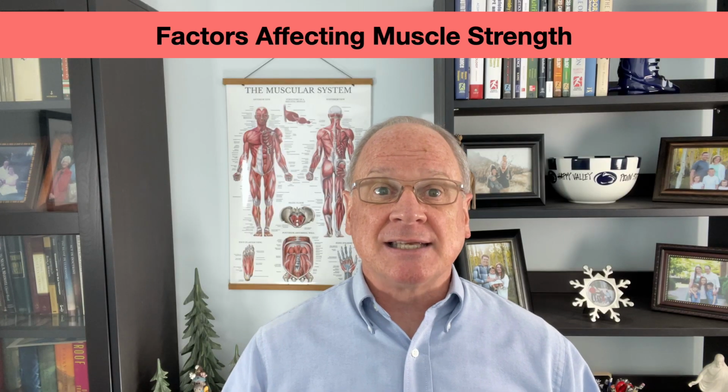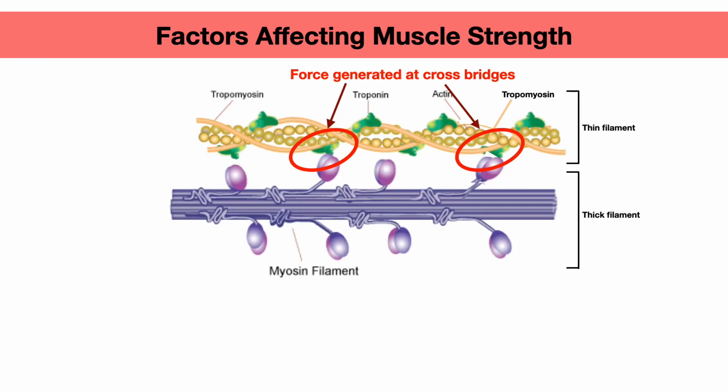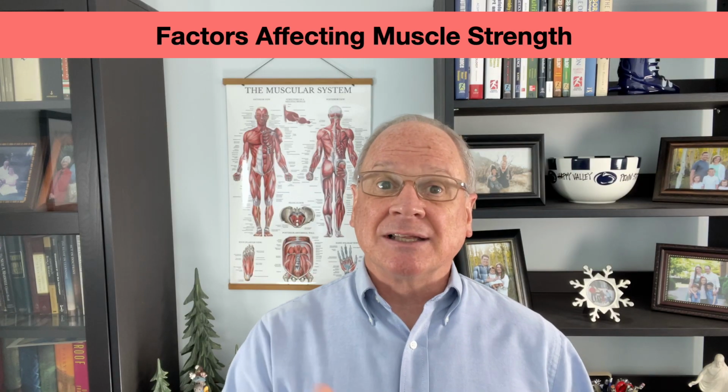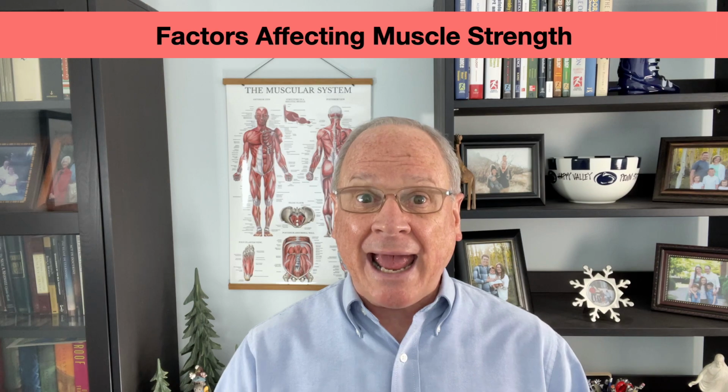I cover this concept more in my video on training for muscle strength versus size. Since muscle force comes from the cross-bridge attachment between myosin heads and actin, a slower contracting muscle will allow for more cross-bridge attachment between myosin and actin, therefore generating more force than a faster contracting muscle with fewer cross-bridges. Obviously, lifting something heavy requires a slow contraction, but now you know why that actually helps.